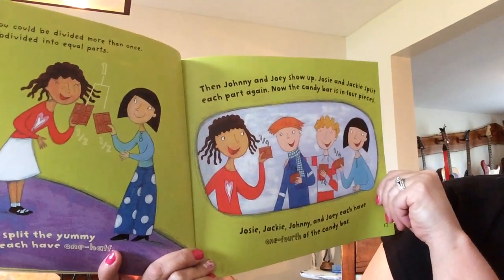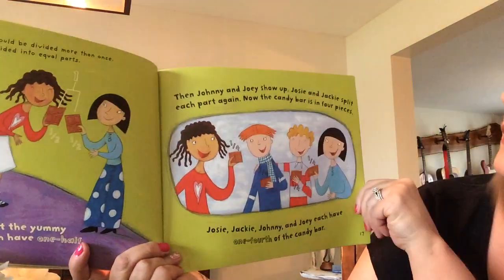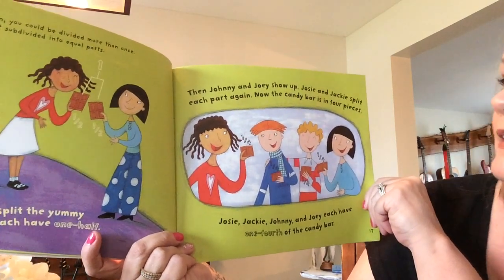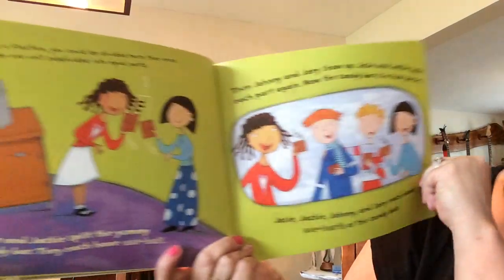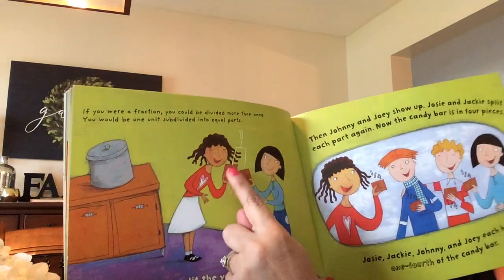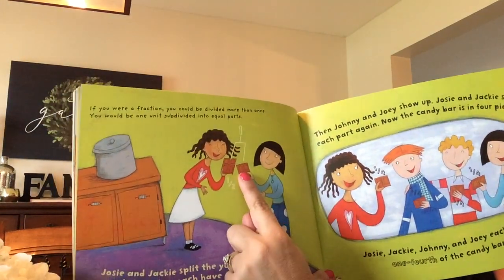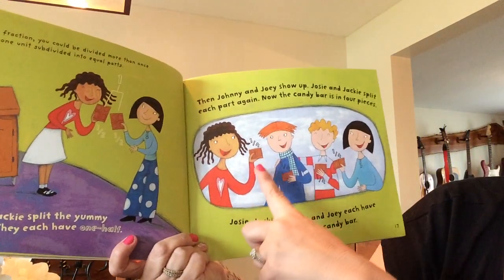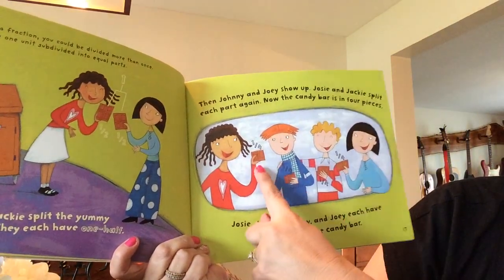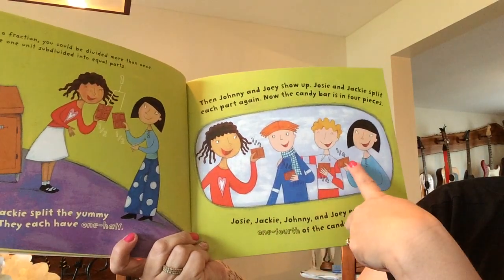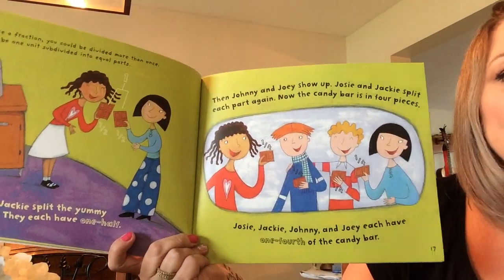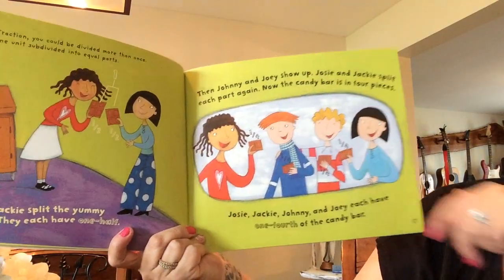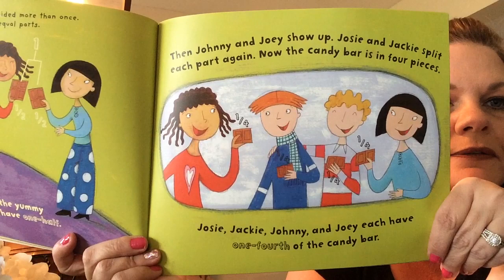But then Johnny and Joey show up. Josie and Jackie split each part again. Now the candy bar is in 4 pieces. It was 1 whole, then they broke it into halves, but 2 more friends showed up, so they need to break their halves. So now they've got 1/4, 1/4 piece each. Josie, Jackie, Johnny, and Joey each have 1/4 of the candy bar.